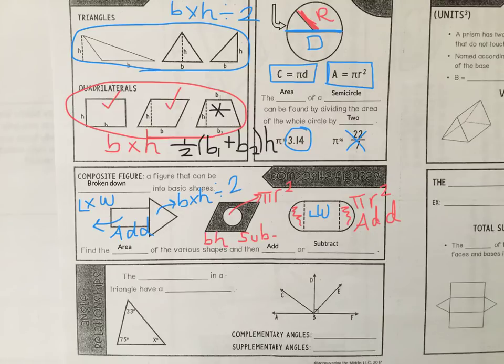All right, the last two deal with triangles and angles. So remember, there's some magic numbers in there that you need to remember. So the three angles in a triangle have a sum of 180 degrees.